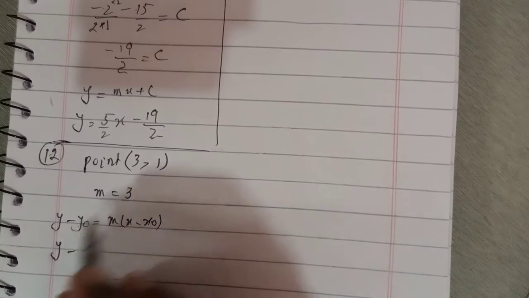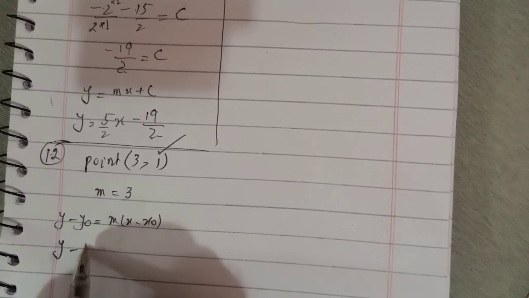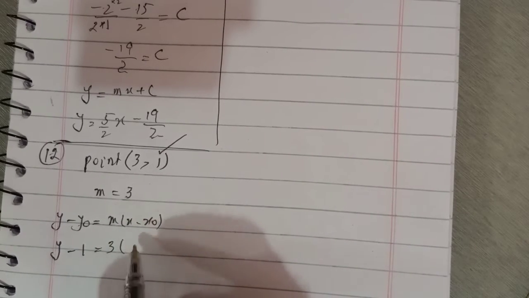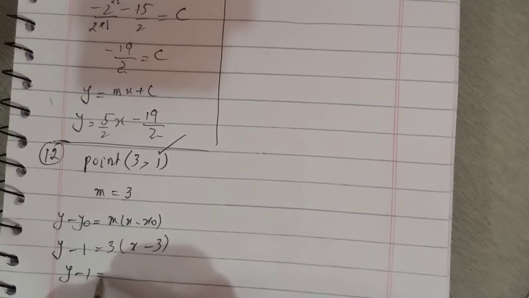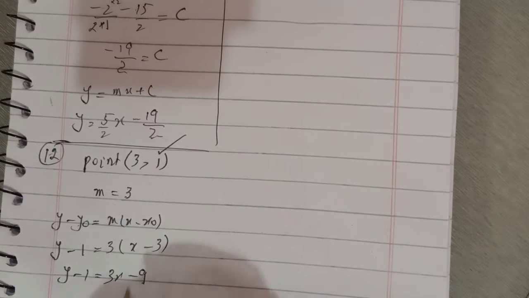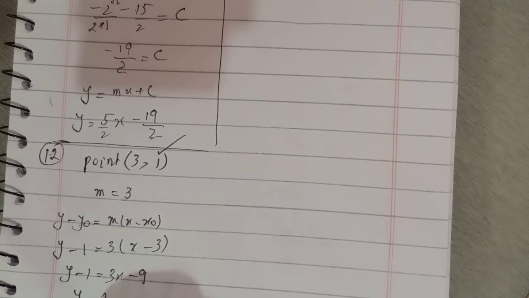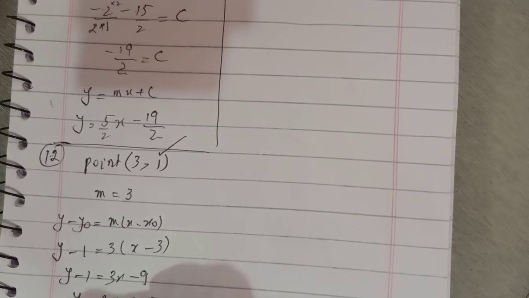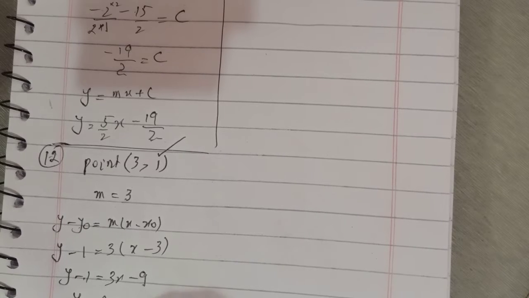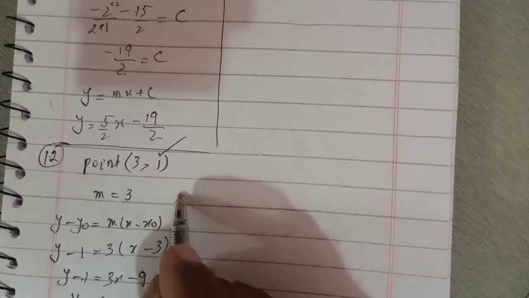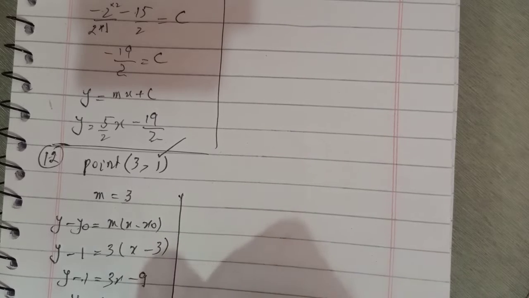I put the value of y naught which is 1, m is 3, and x naught has value equal to 3. Y minus 1 equals 3x minus 9, y is equal to 3x minus 9 plus 1. This 1 is shifted to the other side, y is equal to 3x minus 8. This is one way.